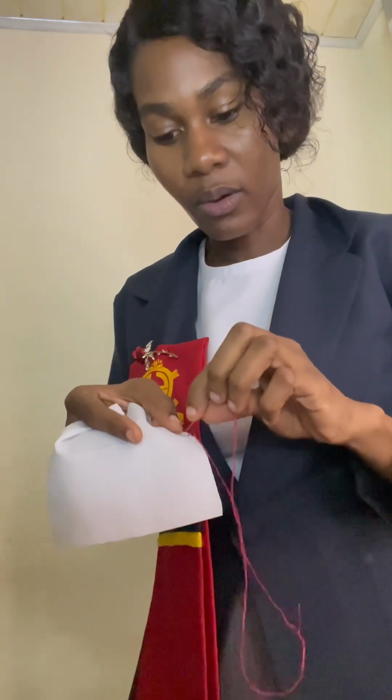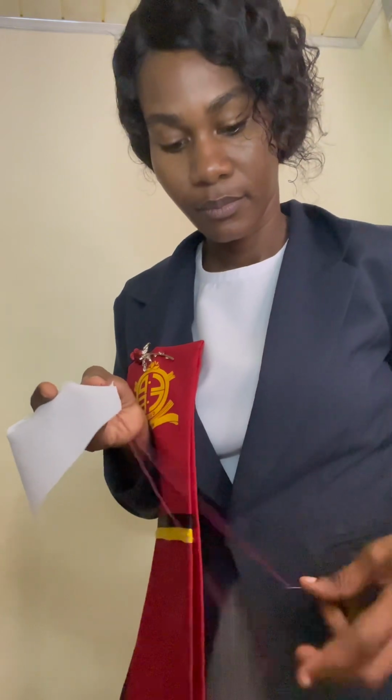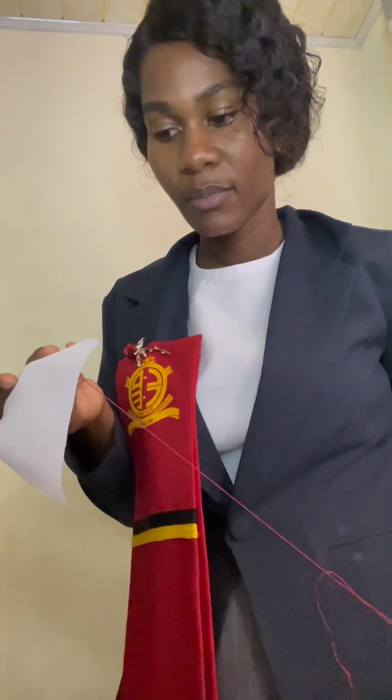On the line, pass your needle up through the fabric, right? Then we'll go down on the line again. Good. When you have this, you wouldn't be coming up. You will leave a little space and then you'll come up again on the line. Try to make it even.